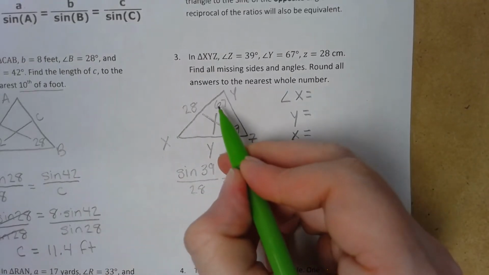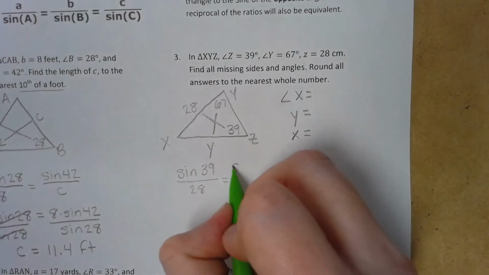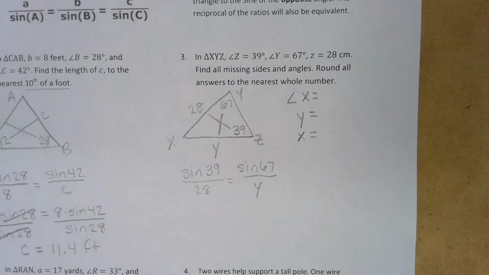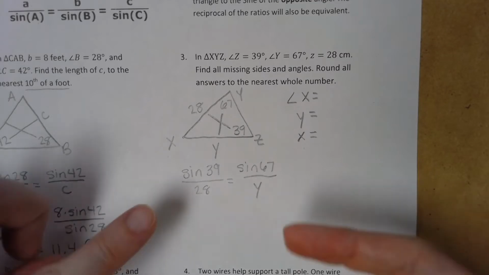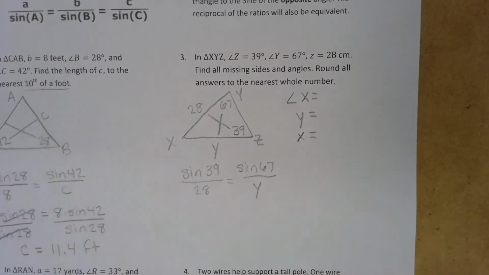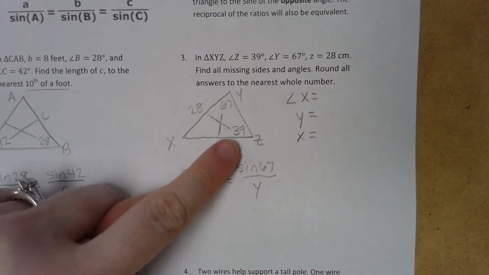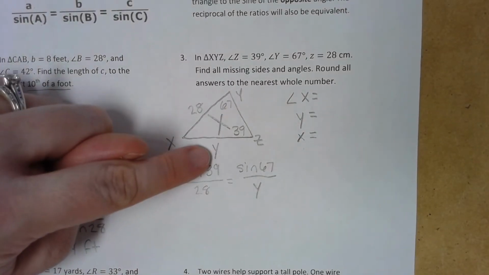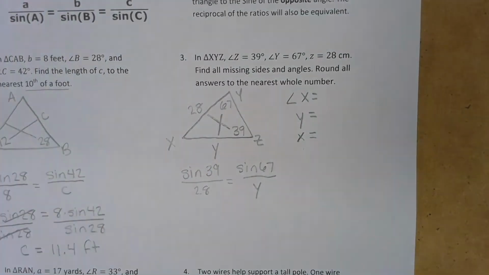And that's going to be the sine of the angle to the opposite side. So again, I started with my sine of my angle, but you could have flipped it over. If you do, you got to make sure you flip over both of those ratios. So sine of 39 to the opposite side, sine of 67 to the opposite side, which is the one we're going to solve for first.